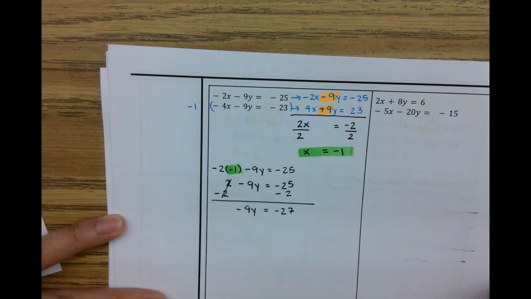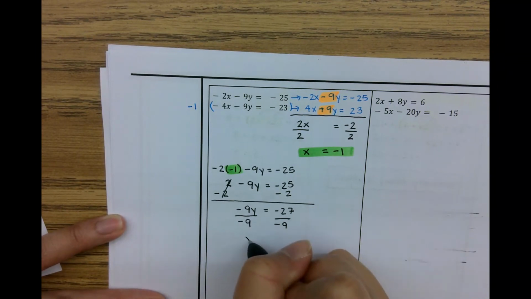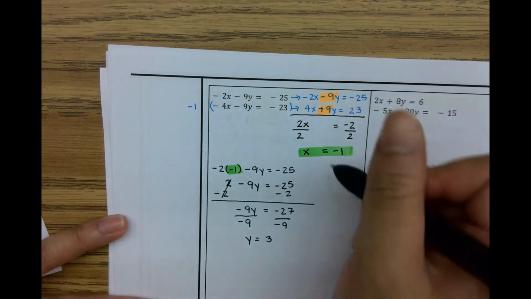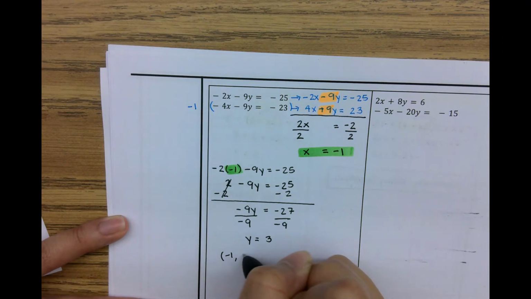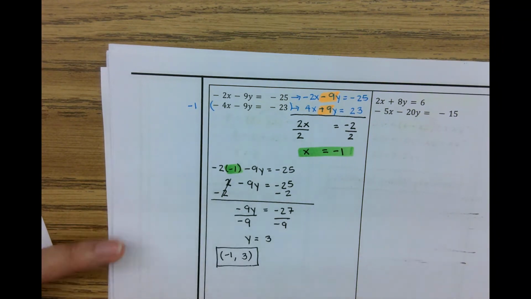Okay. And then get rid of the times negative 9 by dividing by negative 9. And this gives me y equals 3. Okay. And so my answer here is x is negative 1, y is 3. And so my solution is negative 1 comma 3. Okay. And then again, if I wanted to check my answer, all I have to do is plug back in.